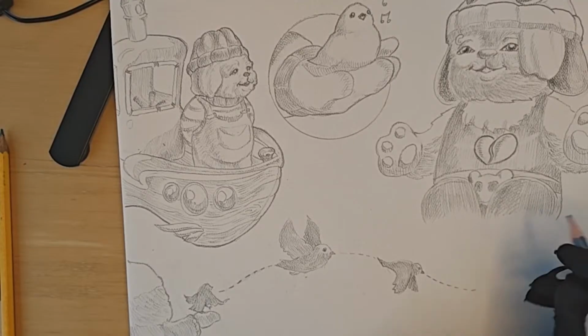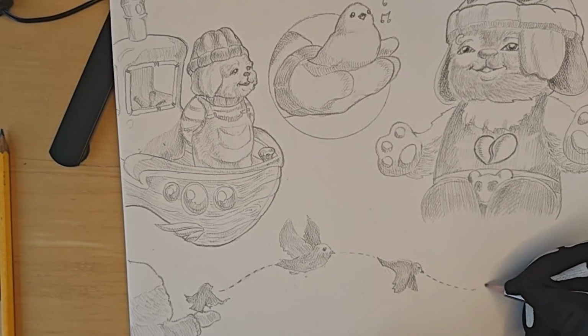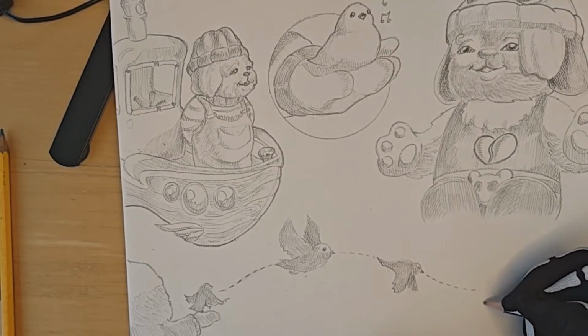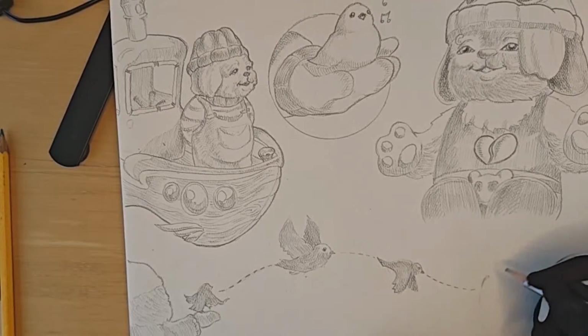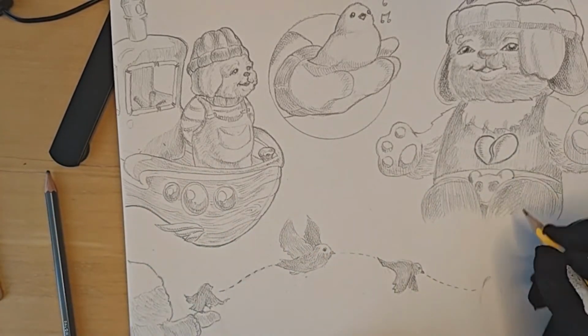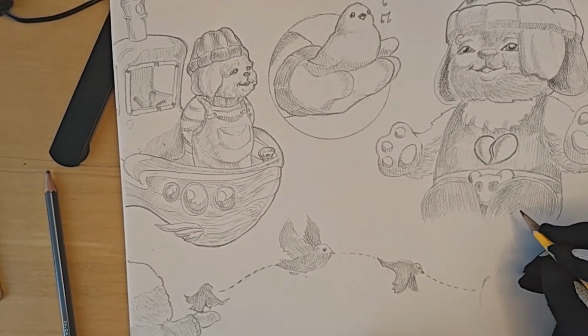Okay, so small bird. Small bird about to land. I got a perfect one here. It almost goes perfectly vertical. Oh, wait, wrong pencil.